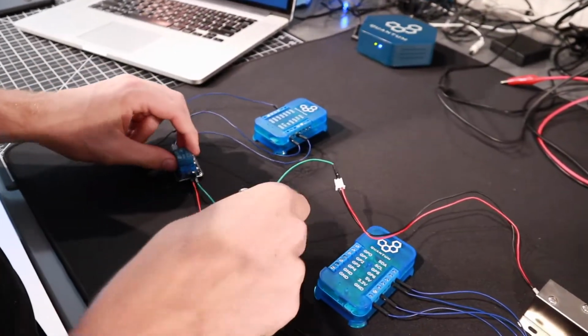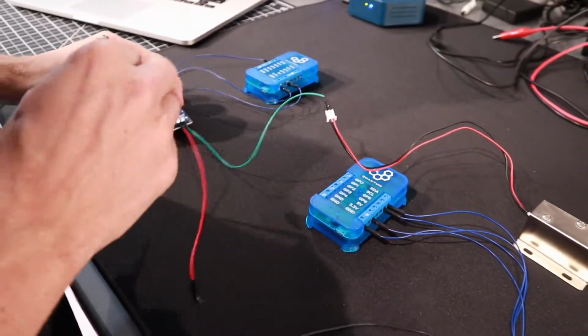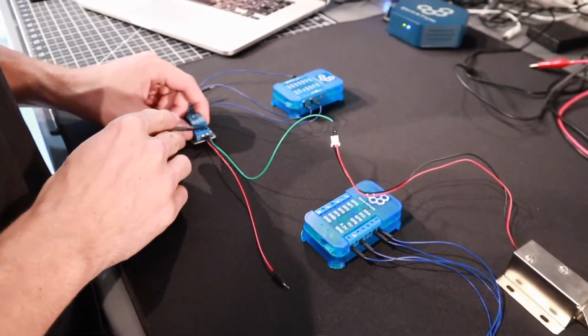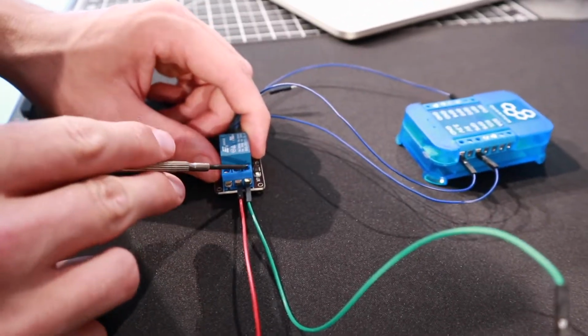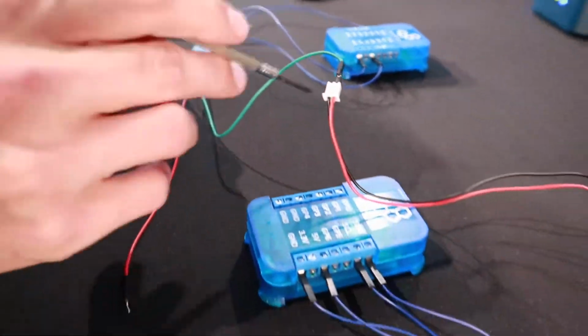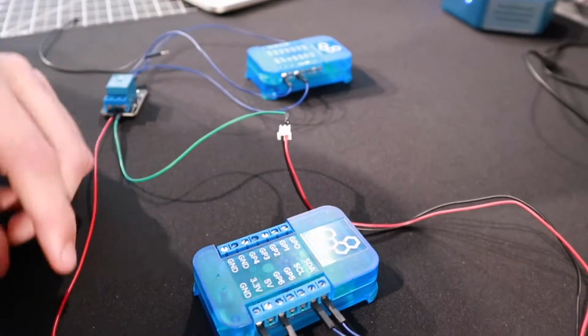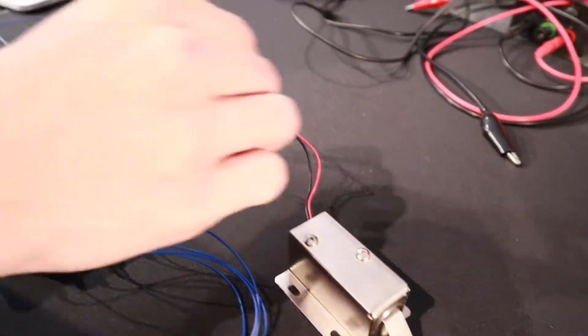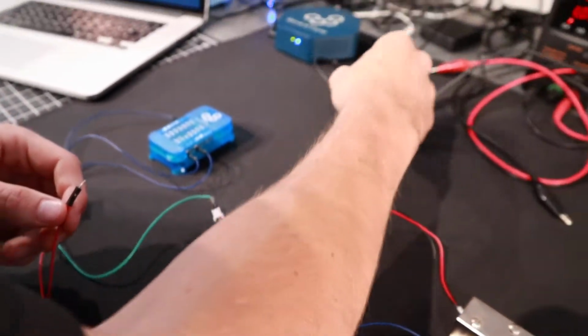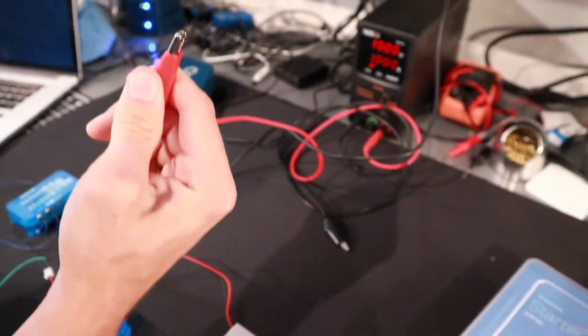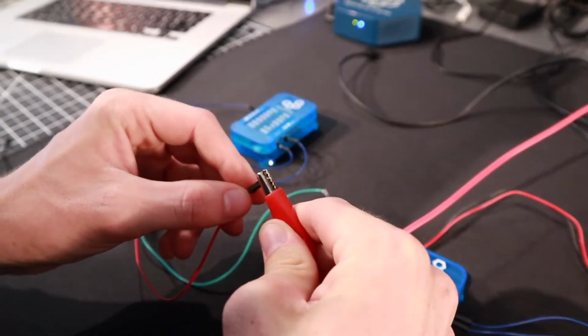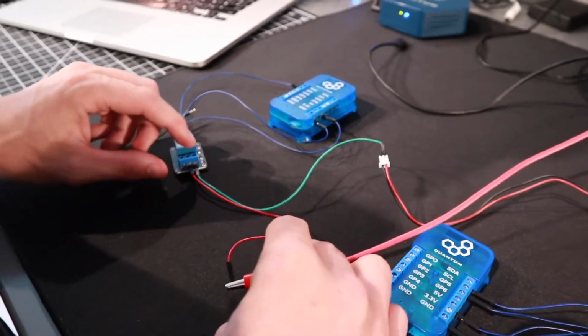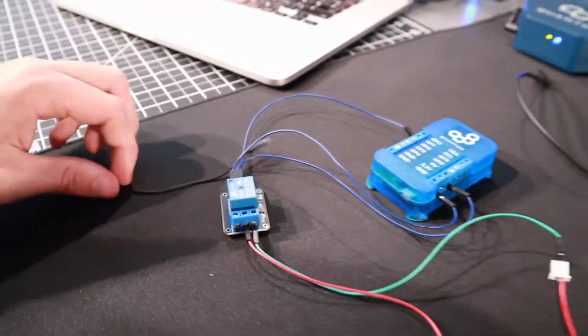Precisely. So we'll then connect the lead from the normally open pin to the positive lead on the door lock, which is the red cable. Yes, the red cable. And then we'll connect from our power supply the positive lead to the common port on the relay.